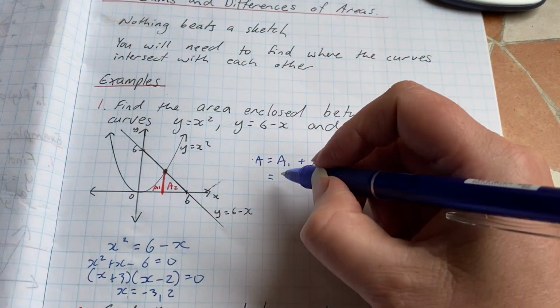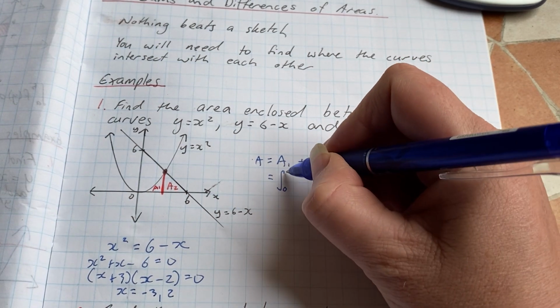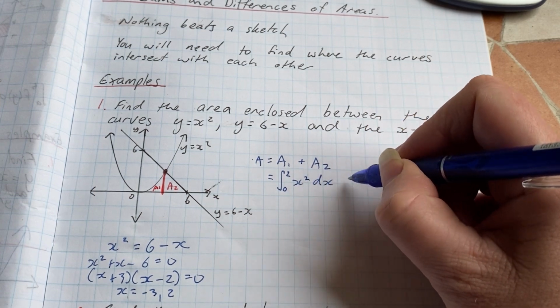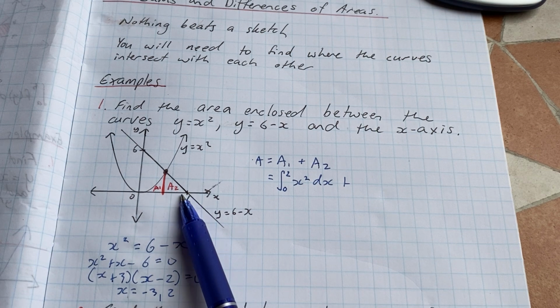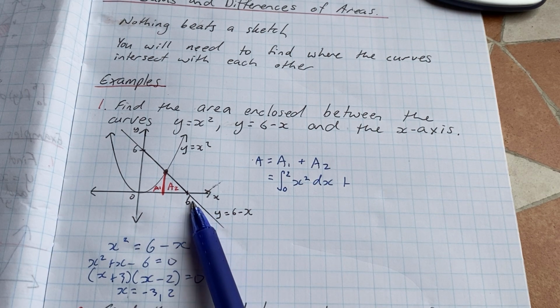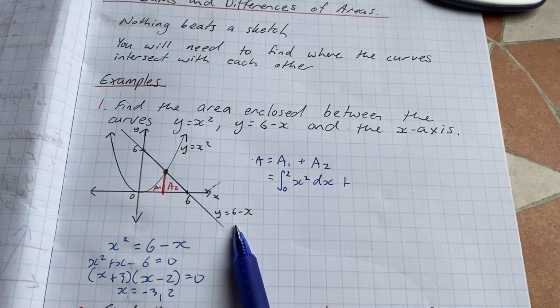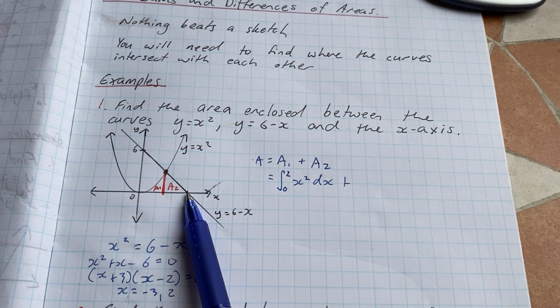So area 1 is the integral from 0 to 2 of x squared with respect to x. And area 2, we could do it as an integral from 2 to 6. We need to know this point 6 as well. That was a nice easy one to find in this case, but sometimes you will need to make y equals 0 to find the x-intercept.